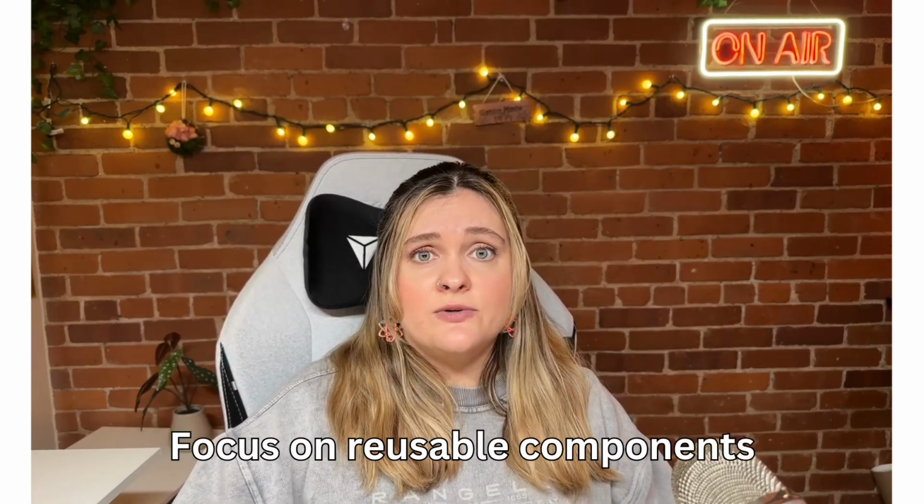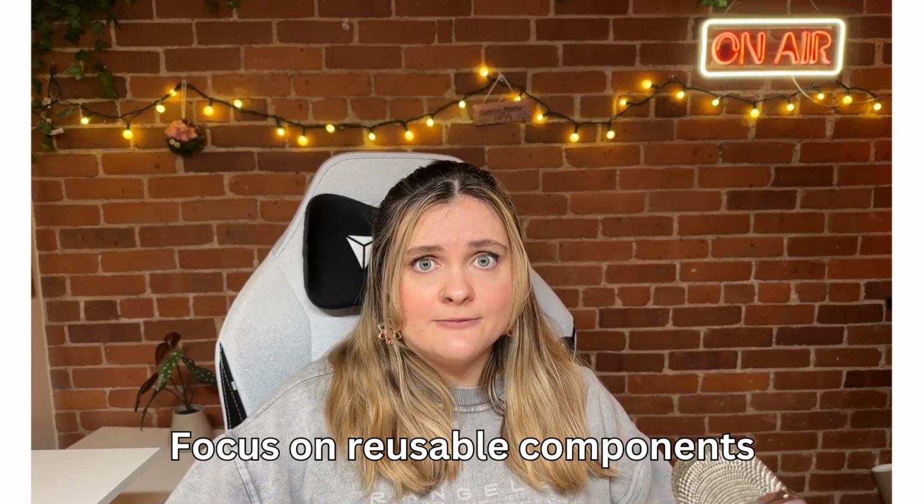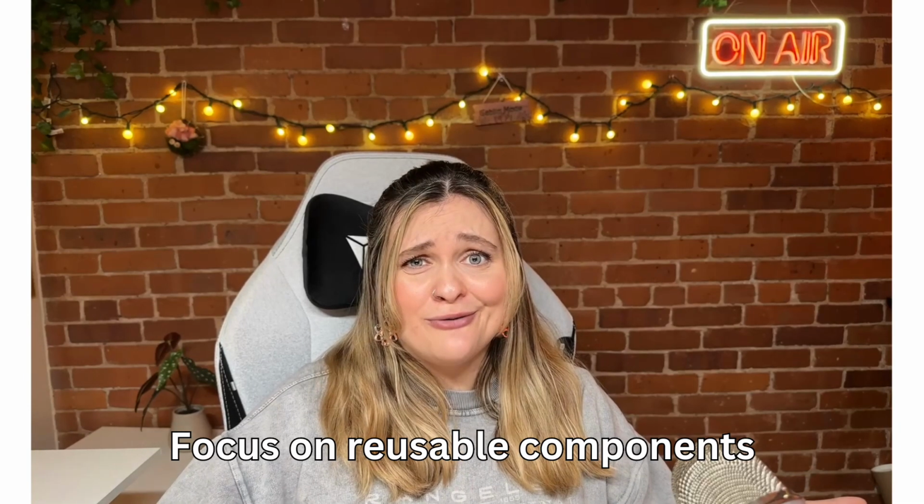Focus on creating reusable components and making it easier to write code in your application for other developers and for your future self, because you're probably going to forget what you wrote in 6 months. I always do. Focus on naming.